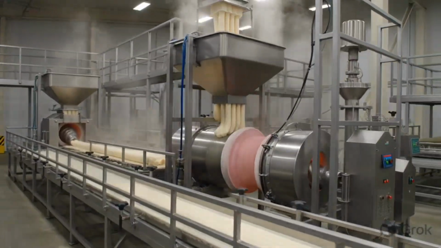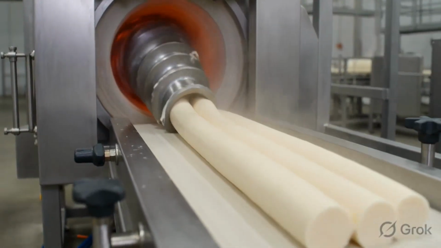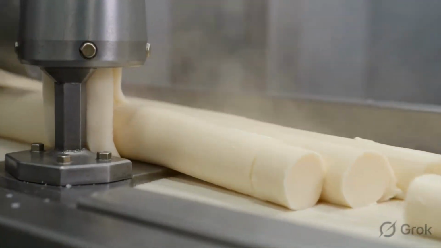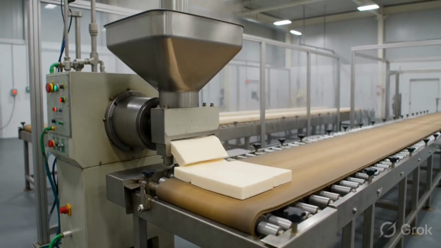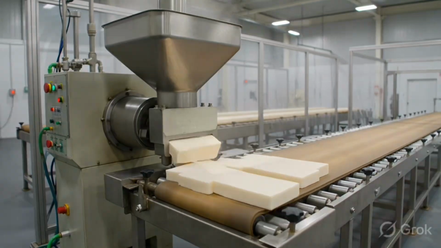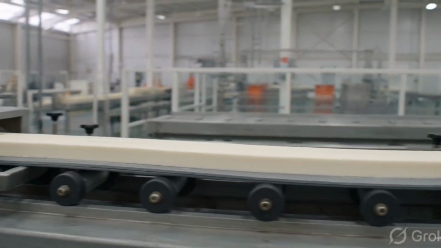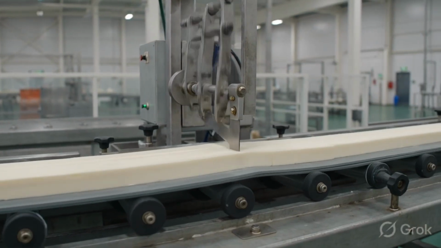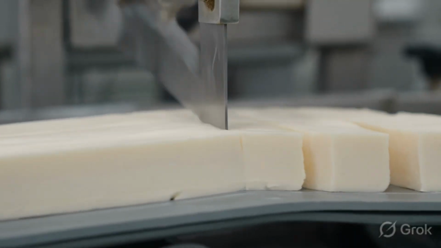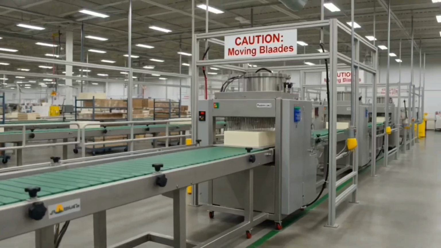The mixture is compressed into long soap bars. This is done using high-pressure machines. Long bars of soap are formed continuously. These bars move smoothly on conveyor belts. The soap bars are transported using conveyor belts. This keeps the production fast and efficient.